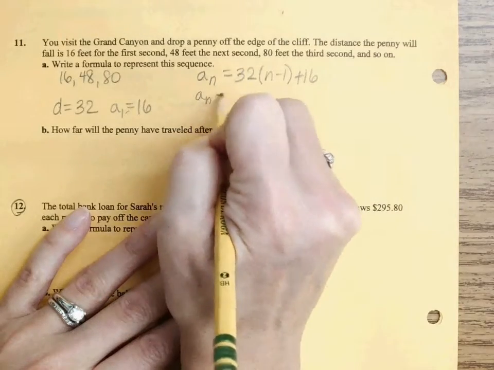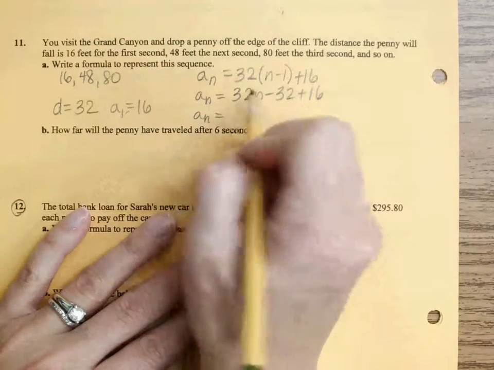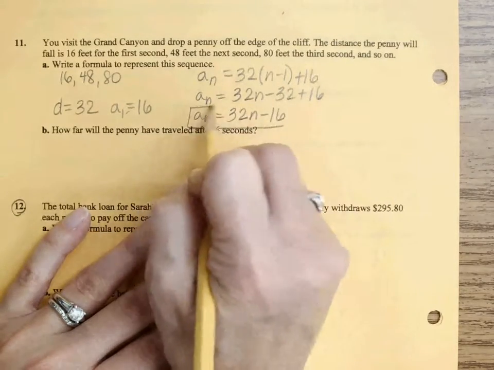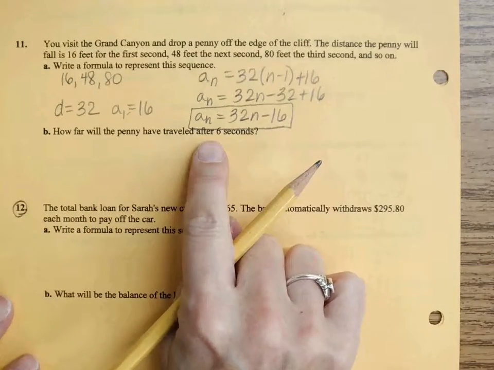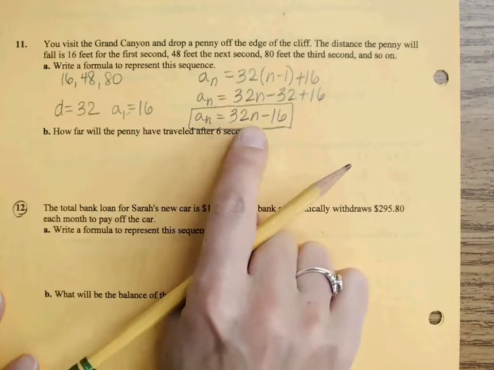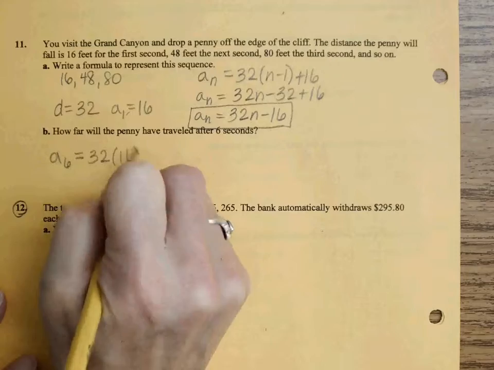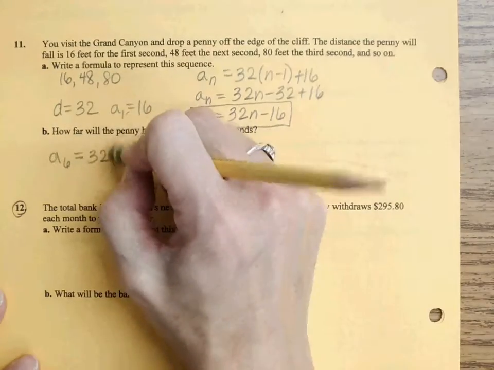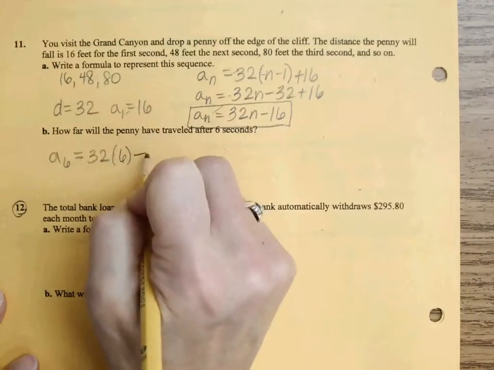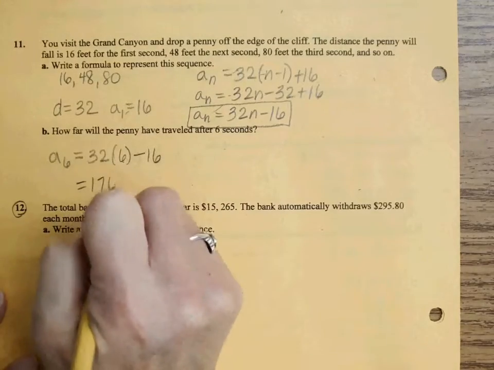Then we simplify. A sub n is equal to 32n minus 32 plus 16. A sub n is equal to 32n minus 16. So this is my rule for this scenario. Okay. We want to know how far the penny traveled after 6 seconds. So since we're looking for 6, 6 is our sixth term, we're going to substitute 6 in for n. So what that will look like is a sub 6 is equal to 32 times, I'm sorry, times 6 minus 16, again, from my rule. And then we just simplify, and we get 176 feet.